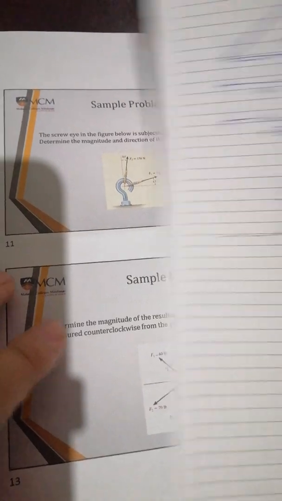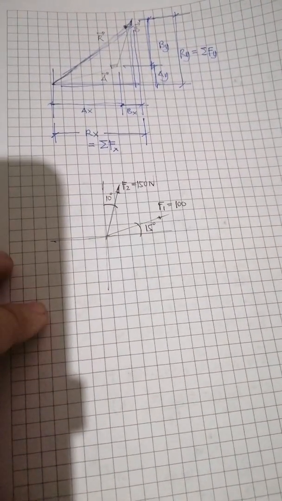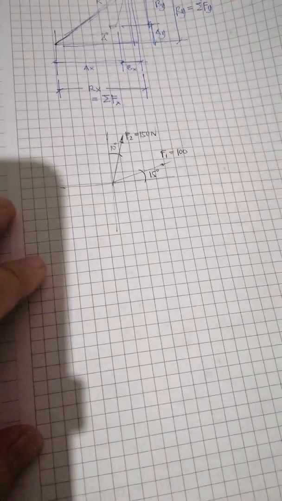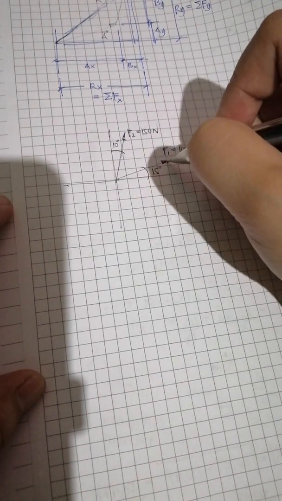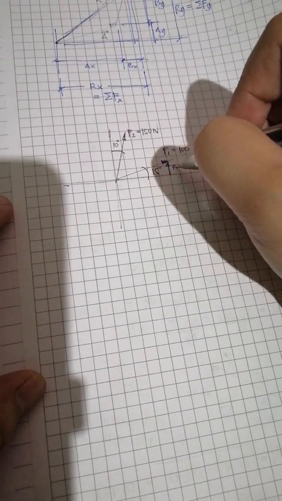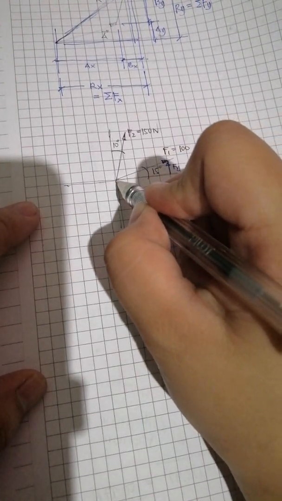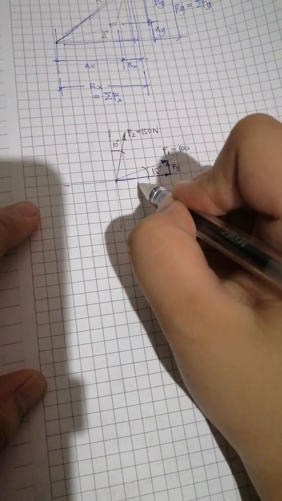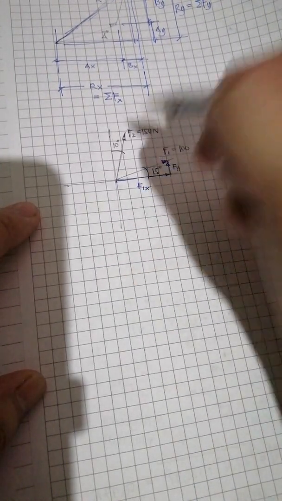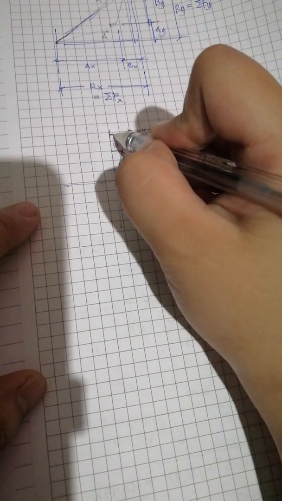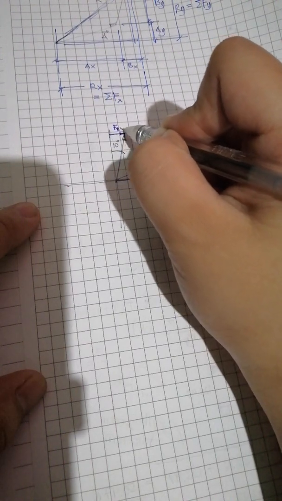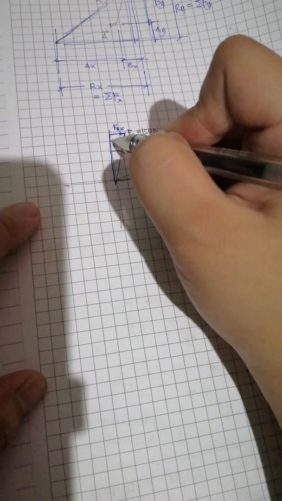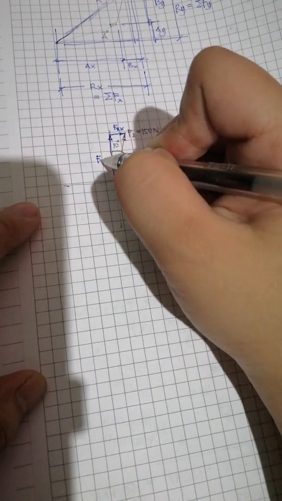Okay. We will now determine the magnitude and direction of the resultant force. So, first, we have F1. For F1, this is the F1y. This is the F1x. For F2, this is F2x and this one is F2y.